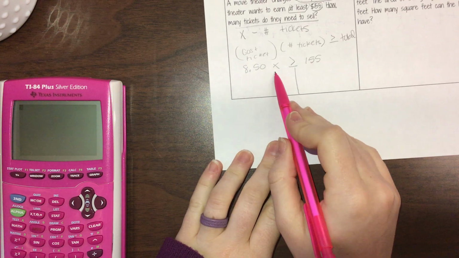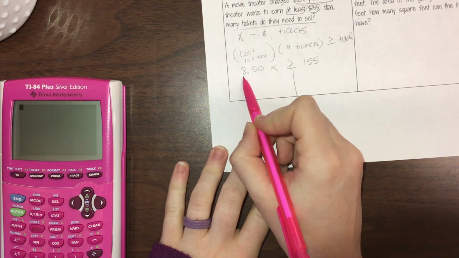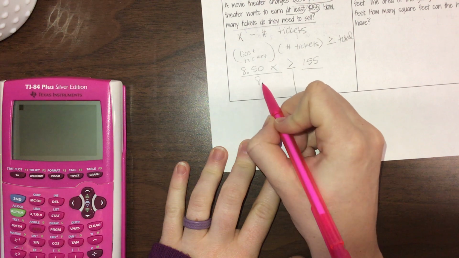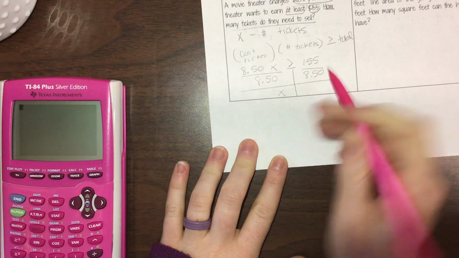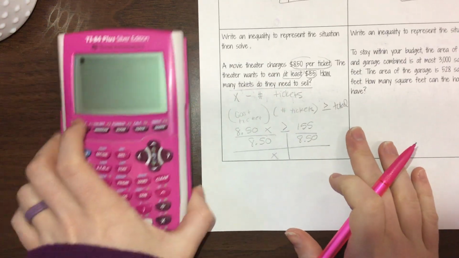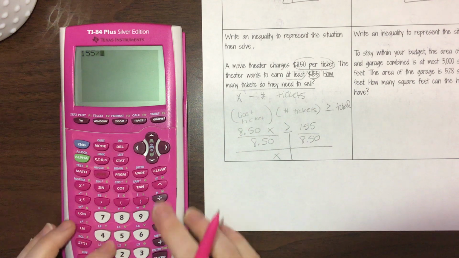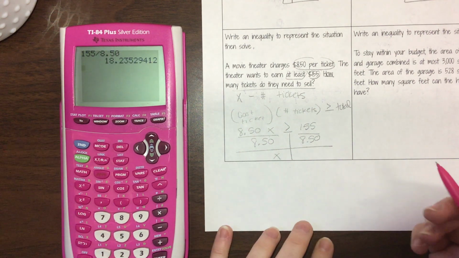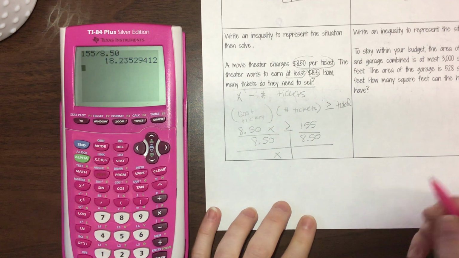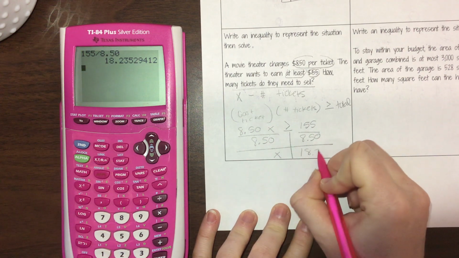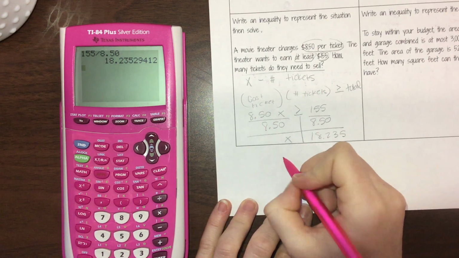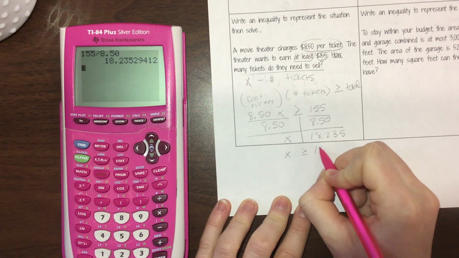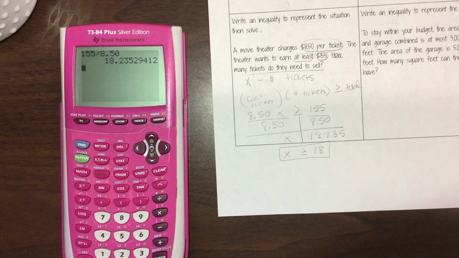I have 8.50 times X. I need to undo multiplication by doing the opposite, which is division. Divide by 8.50. Do 155 divided by 8.50. And let's say greater than or equal to 18. So they need to sell at least 18 more tickets.